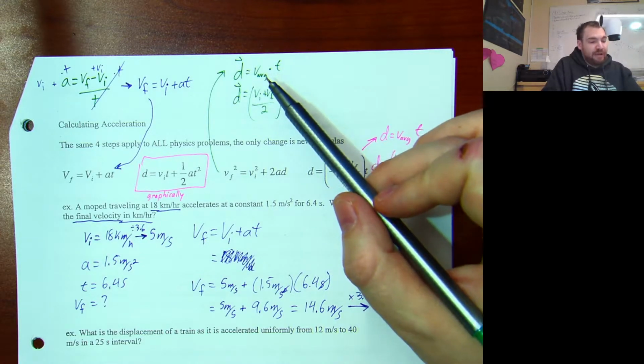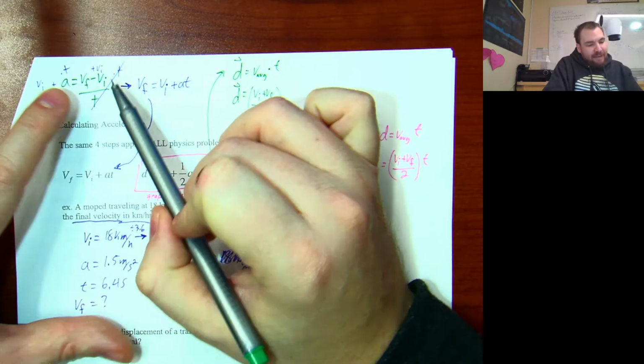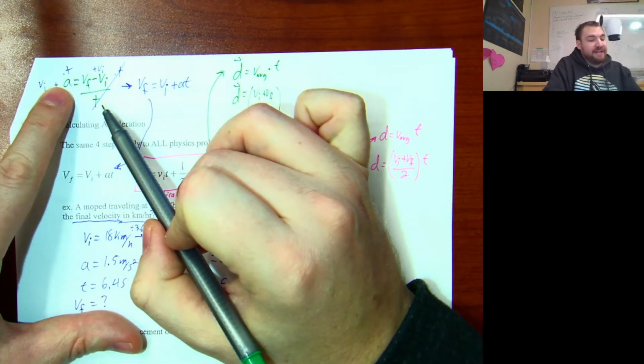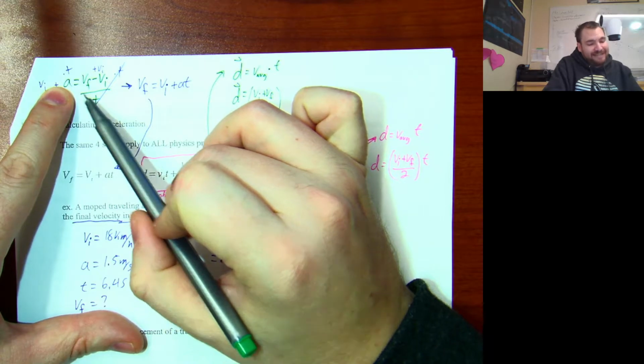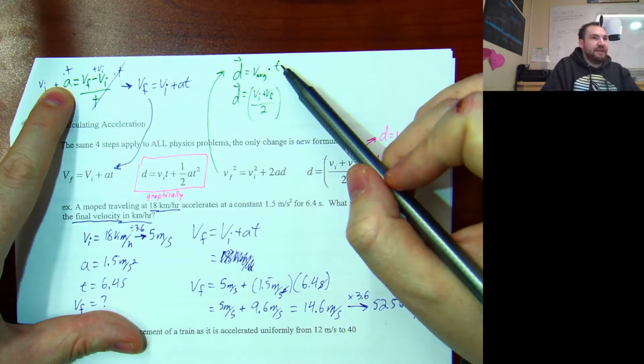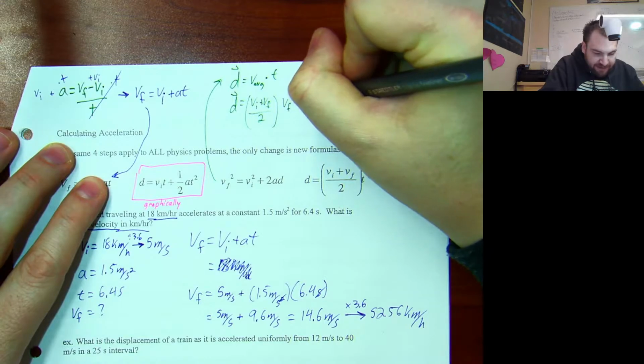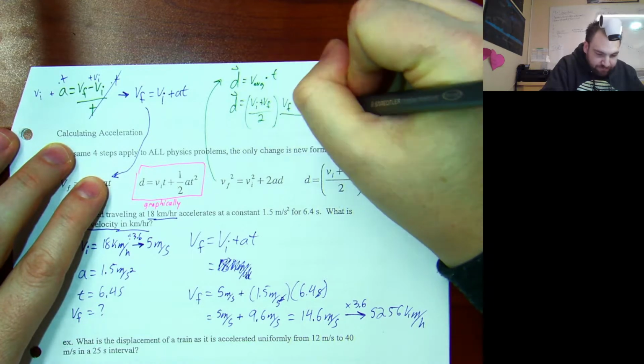And to do that, I'm actually going to use this green expression here. I'm going to multiply time up, and I'm going to divide acceleration down. So I'm going to get time equals Vf minus Vi over a. And I'm going to plug that in here for t. So I'm going to get Vf minus Vi over a.